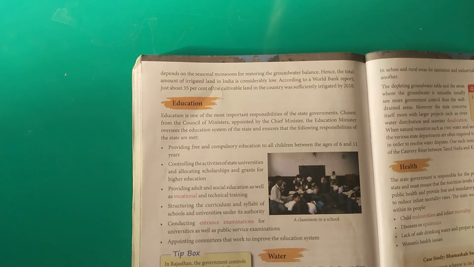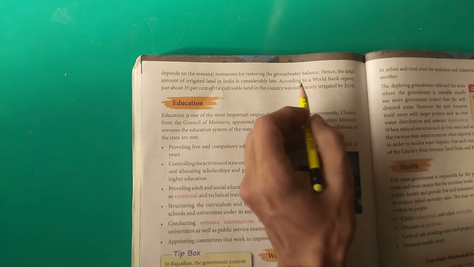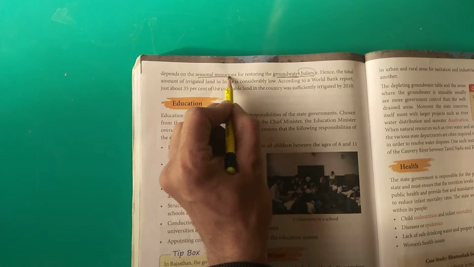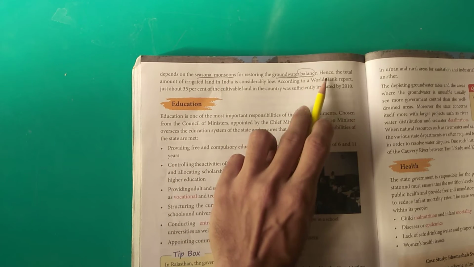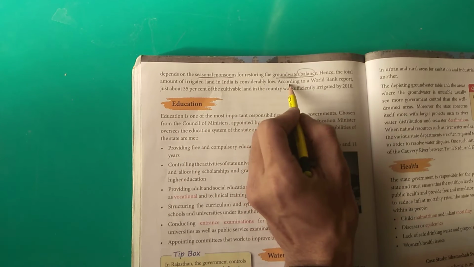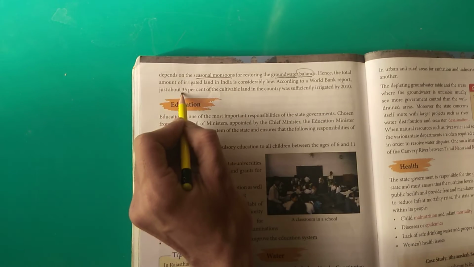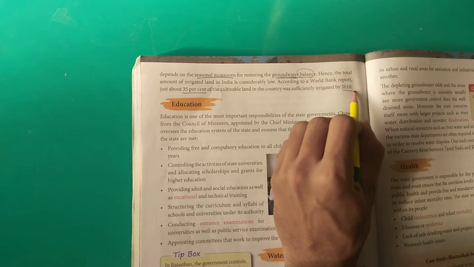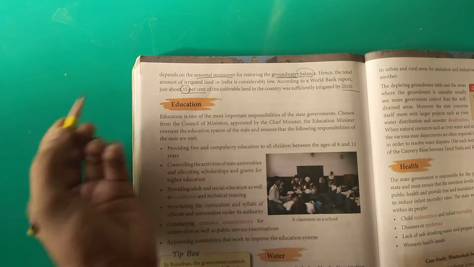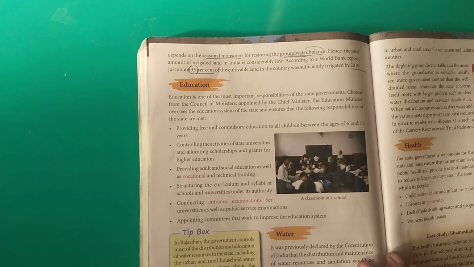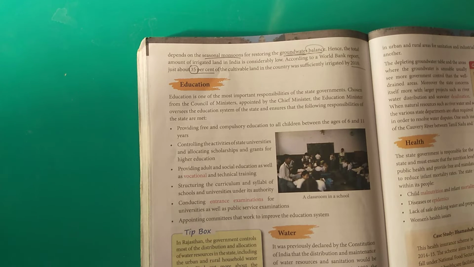Moreover, 2/3 of the land depends on the seasonal monsoon for restoring the groundwater balance. We have to maintain the balance of the groundwater level with the help of the seasonal monsoon. Hence, the total amount of irrigated land in India is considerably low. According to the World Bank report, just 35% of the cultivable land in the country was sufficiently irrigated by 2010. How many percent? 35%. So this was a part of irrigation. Now we are going further to education. It is a most important topic.